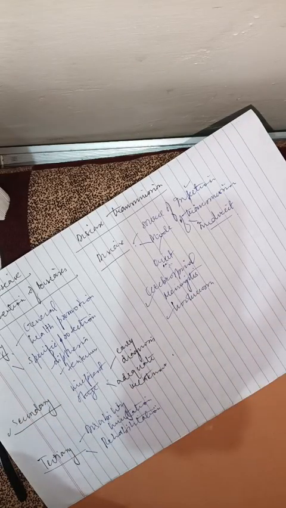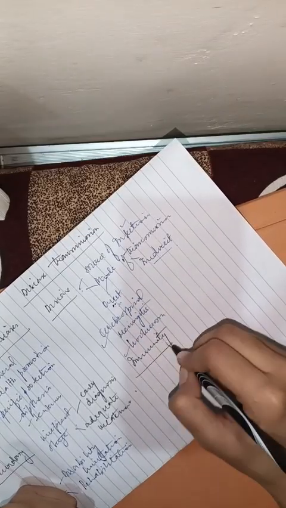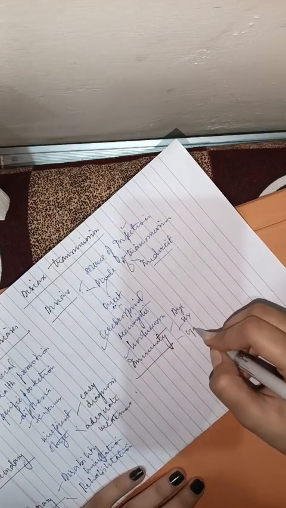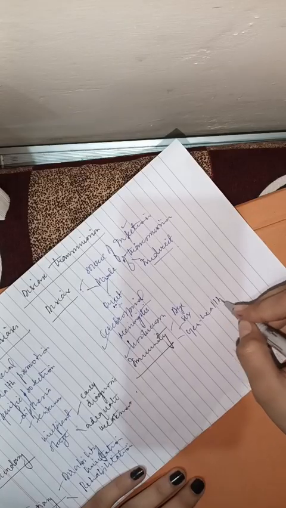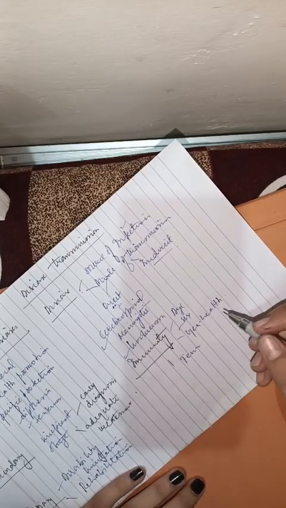Next is immunity. Immunity is the power of the body to fight against infection. Factors affecting immunity: age, sex, general health, fever, inflammation, nutritional factor, mechanical barriers, hormonal influences.